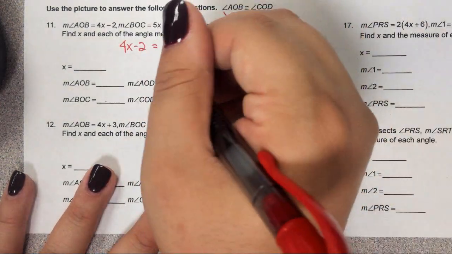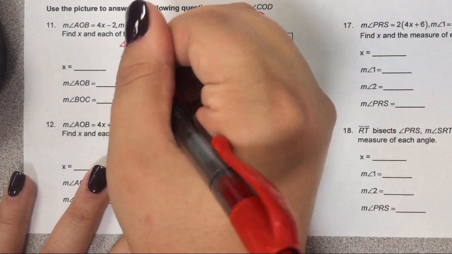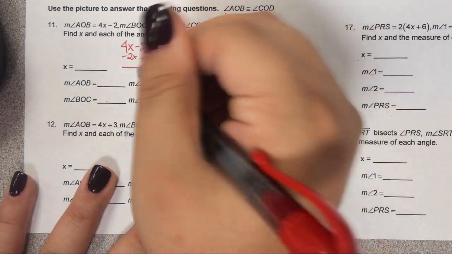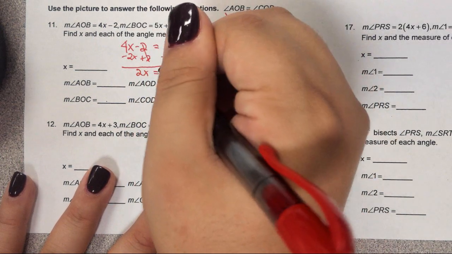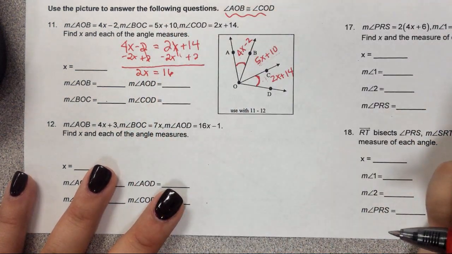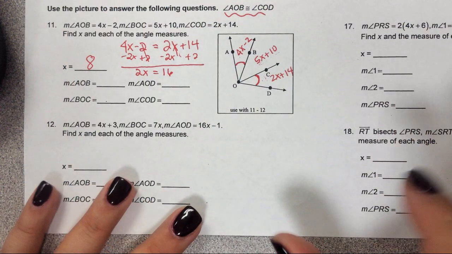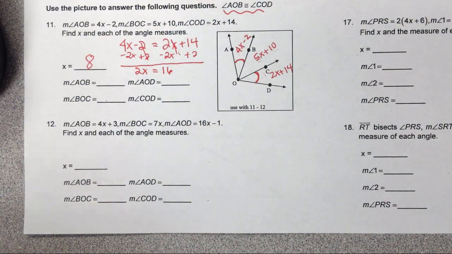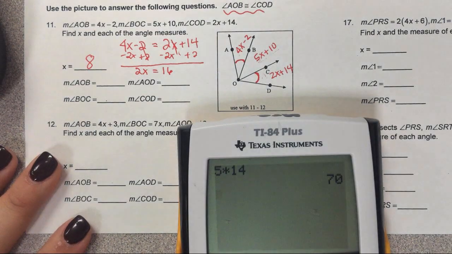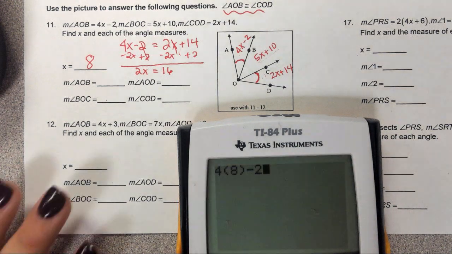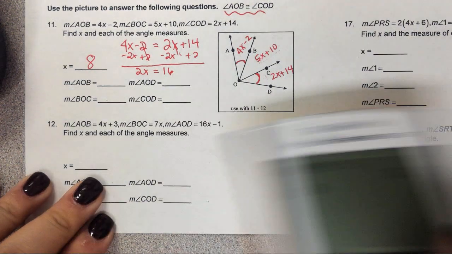If I subtract 2x from both sides, and I add 2 to both sides, I get 2x equals 16. So what does x equal? 8. Well, now I know x equals 8. I can just go in and plug in. AOB was 4x minus 2, which is 30.